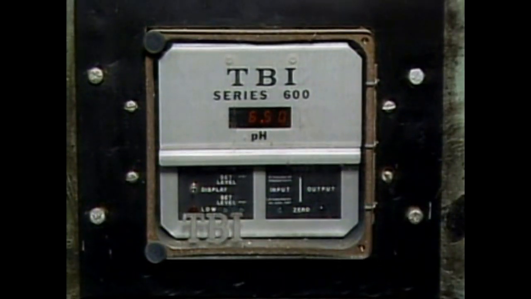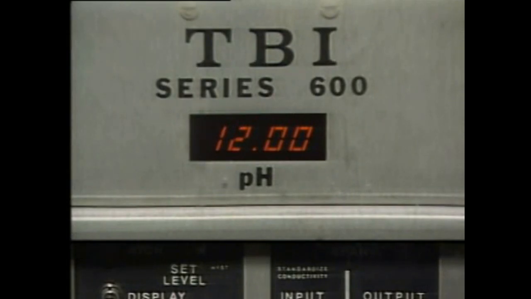likelihood of scale formation. If the water's pH is high, acids such as sulfuric acid, which have a low pH, can be added to lower the water's pH. On the other hand, if the pH is too low, an alkali is added to raise the water's pH.